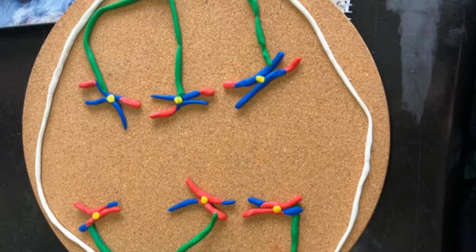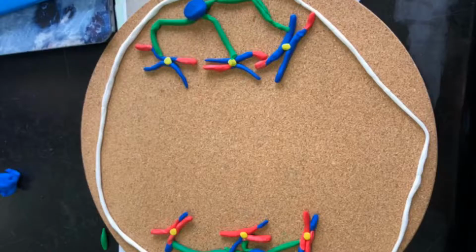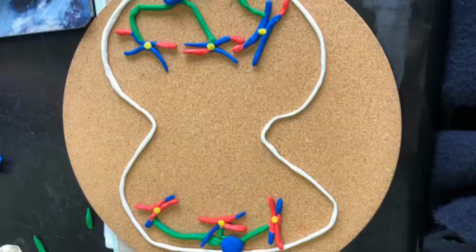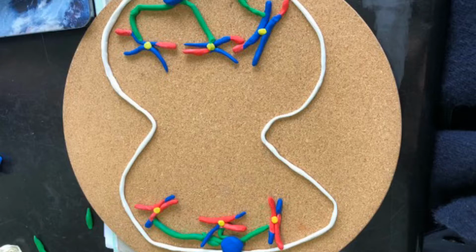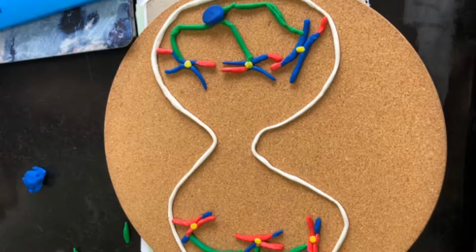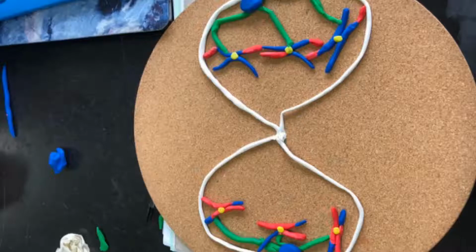The normal way is called disjunction, and that is when everything separates properly and all gametes are left with an even amount of chromosomes. Telophase 1. Telophase 1 is the separating of the outer cell membrane in order to form two daughter cells, which are preparing to undergo the second stage of meiosis, which is dividing remaining chromosomes.